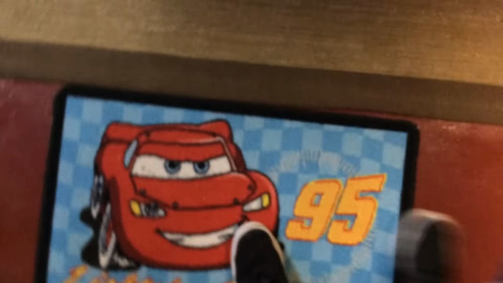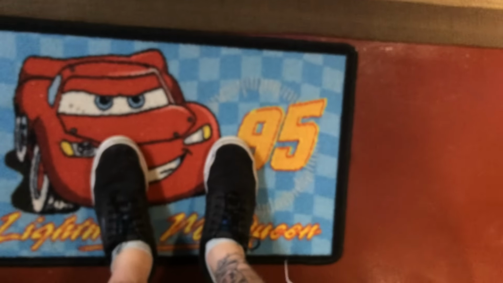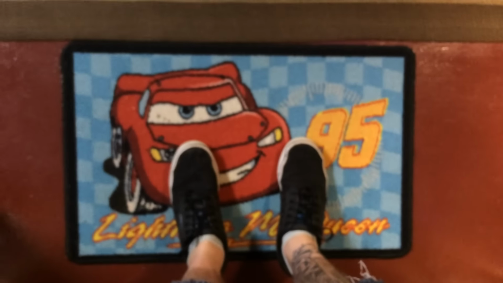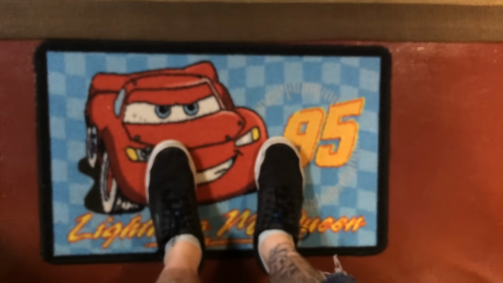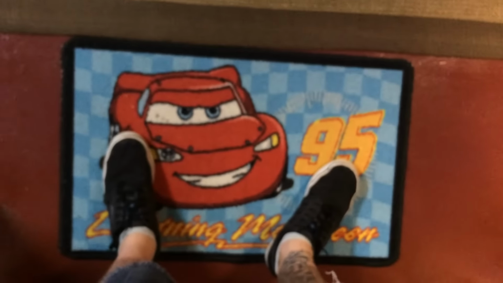What do you want to call this? Why am I forgetting the name? I am drawing a blank. But anyway, there it is. So if you want to wipe your feet, you're good to go. Foot mat or something? I don't know. I'm going crazy. So that's there. I like Cars. So Lightning McQueen and Mater there. Lightning McQueen down there.